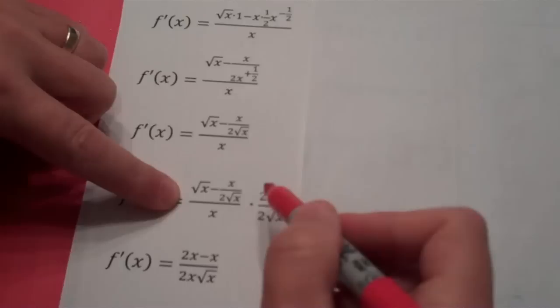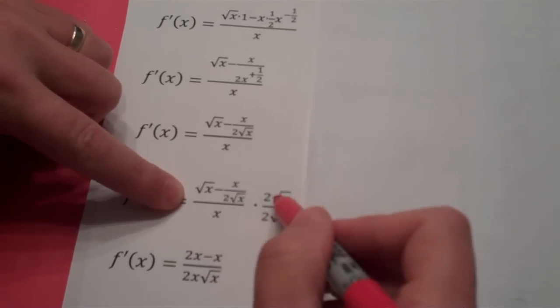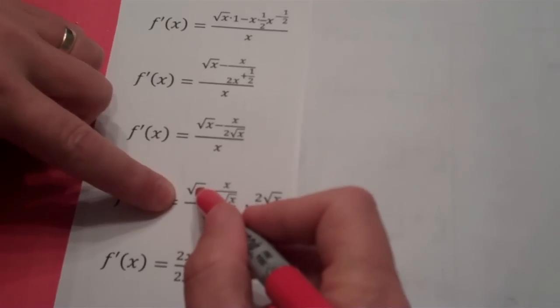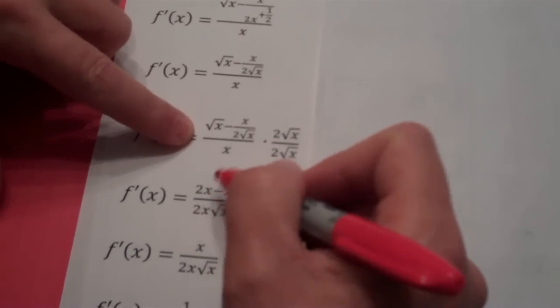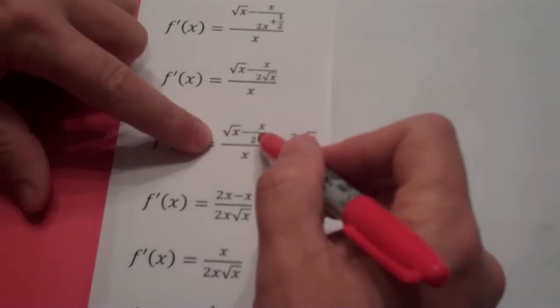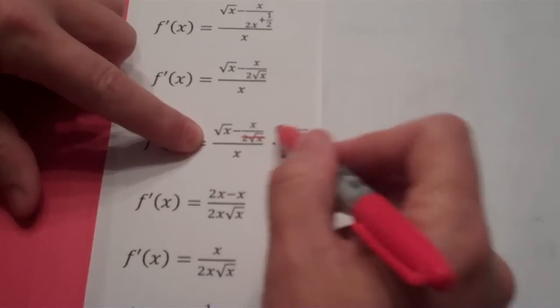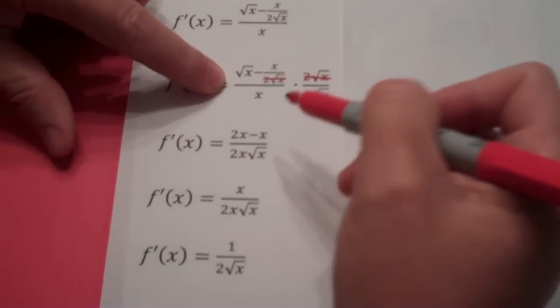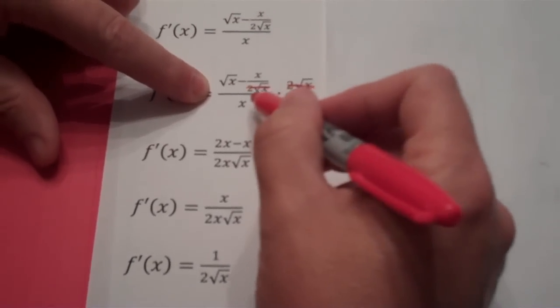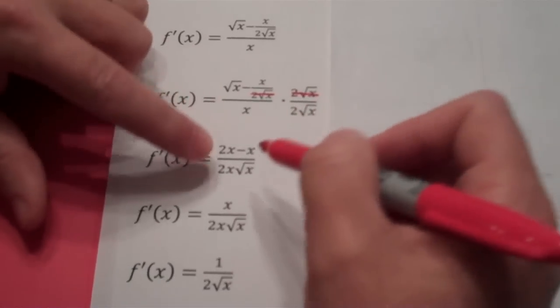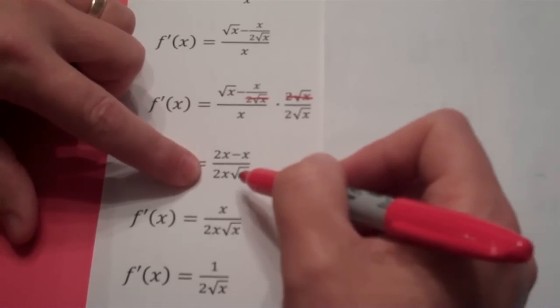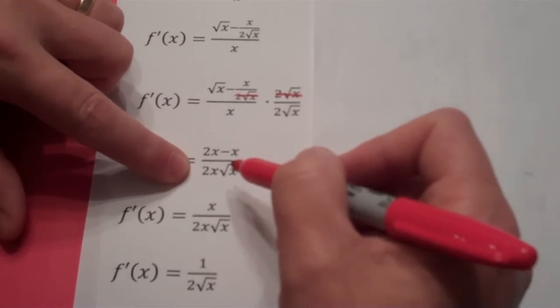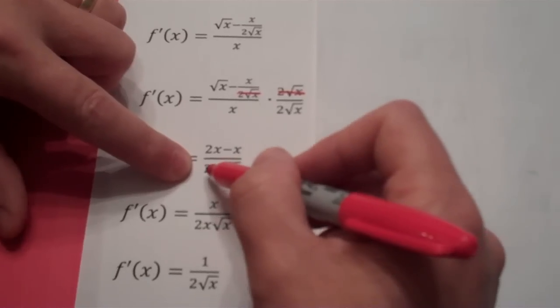Now, in the numerator, notice the 2 radical x times radical x gives me 2x. When I take the 2 radical x times the second term, the 2 radical x's cancel, and I'm left with just negative x. In the denominator, I have a 2, an x, and a radical x, and there's really not much I can do there other than write this nicer reordering of those terms.